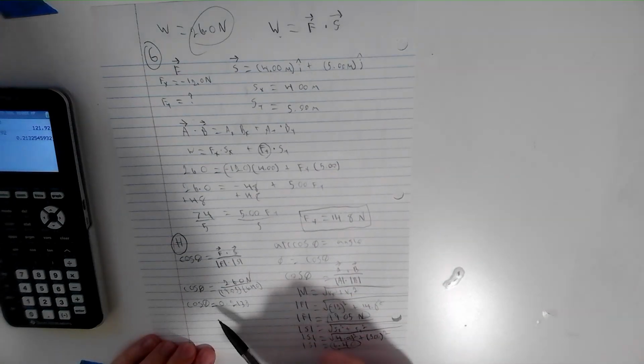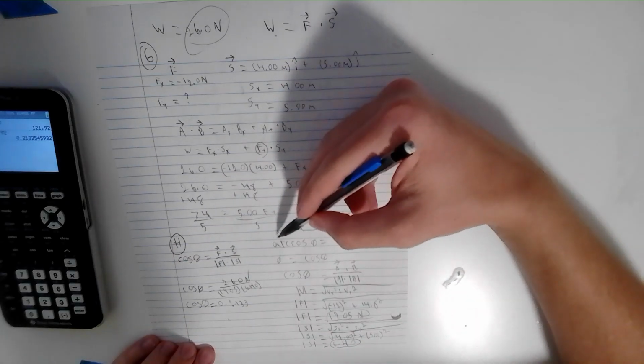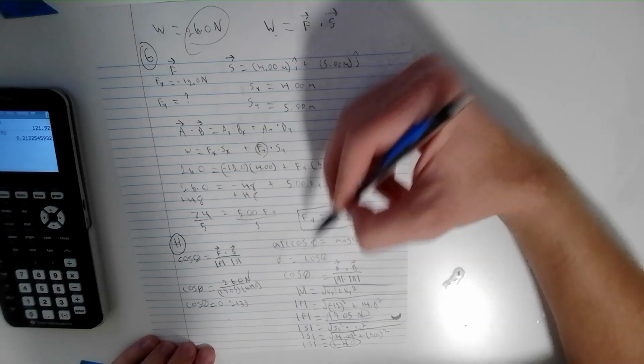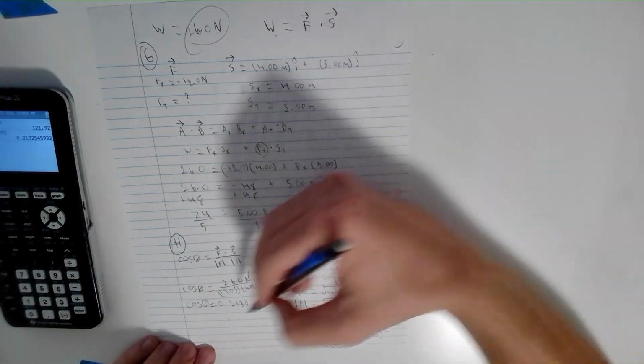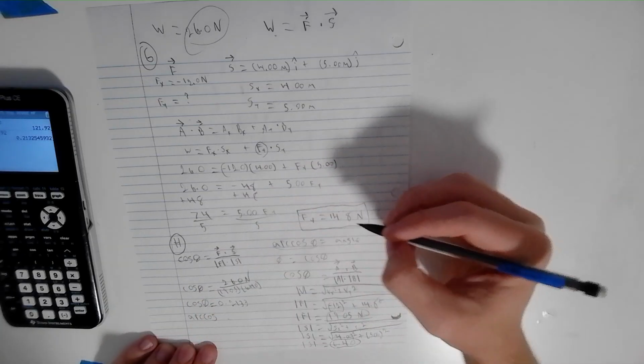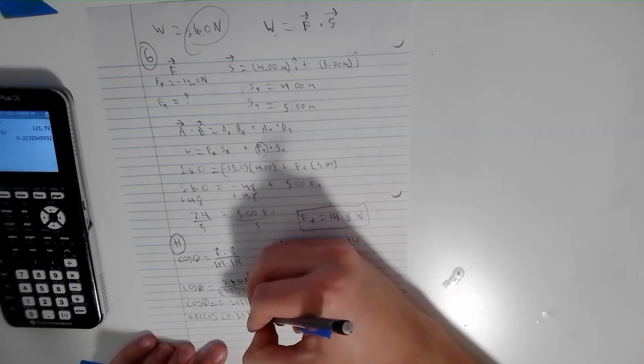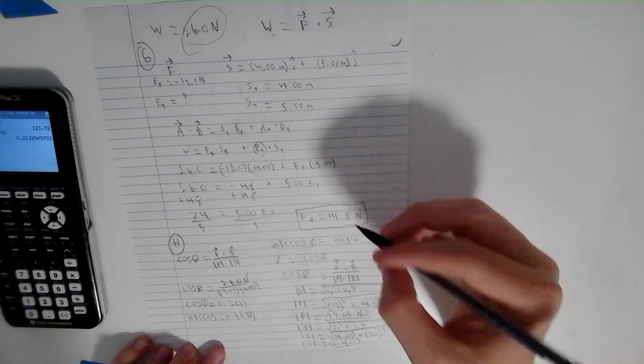Okay, so that's the cosine of theta, but that's not the angle. We still have to find the angle by doing the arc cosine of that number. So arc cosine of 0.2133 equals the angle.